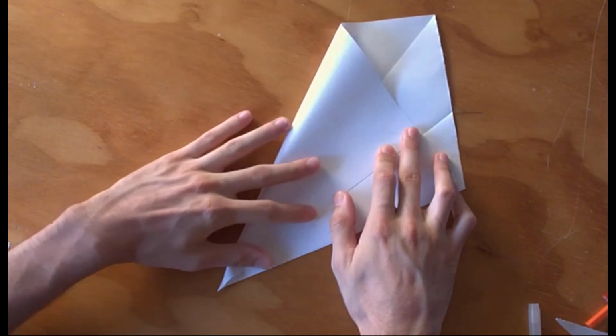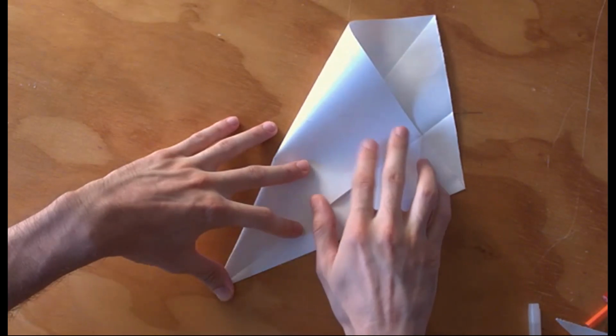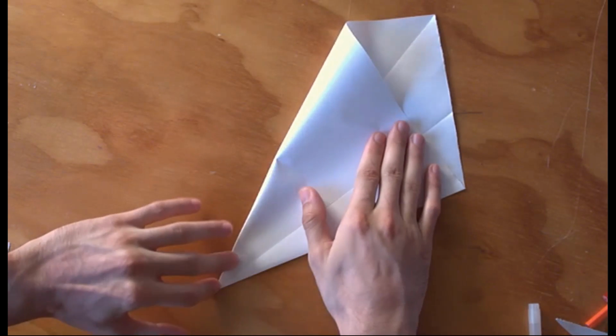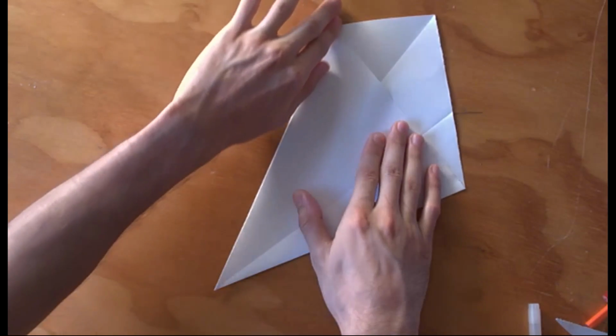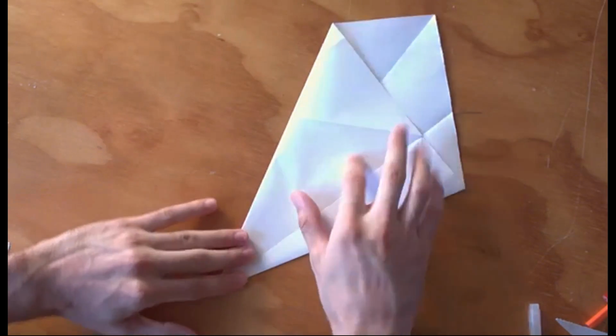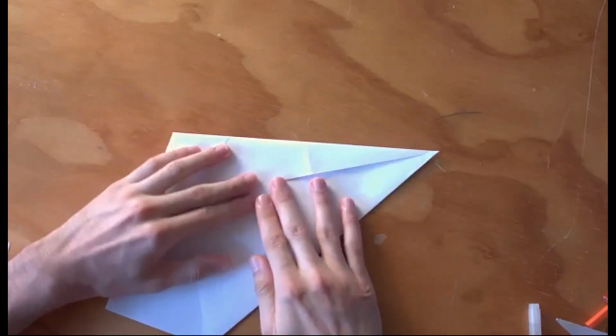And then it's corner to the bisection. That pretty much solves it.